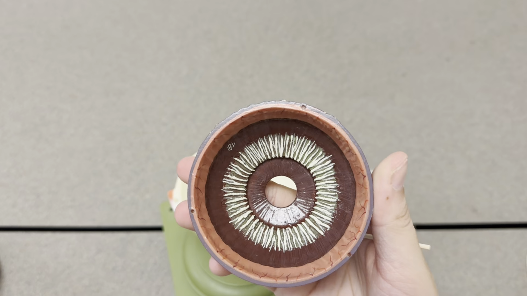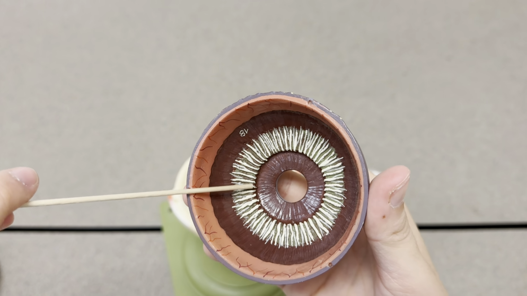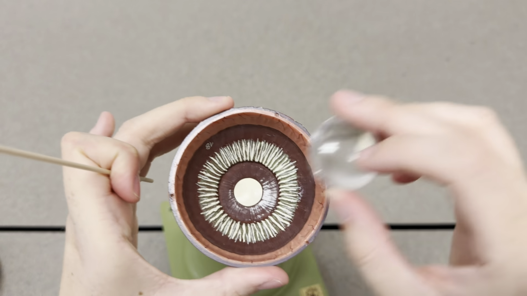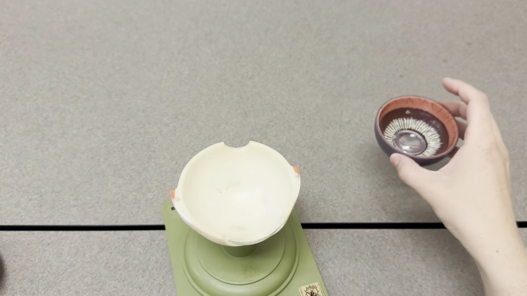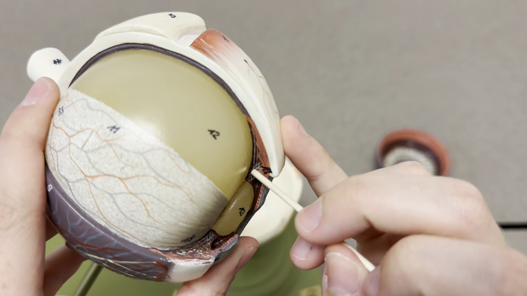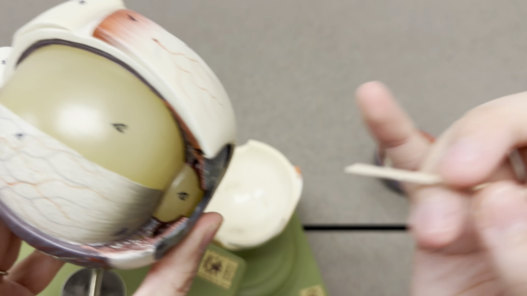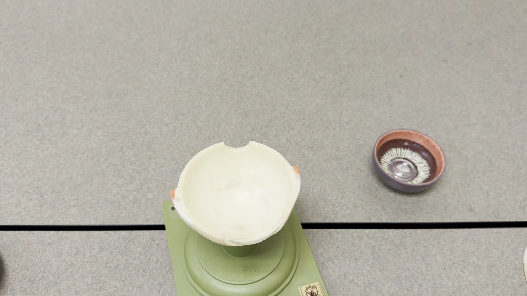We're also going to have suspensory ligaments right here that hold the lens. On this model, our suspensory ligaments are here and here.